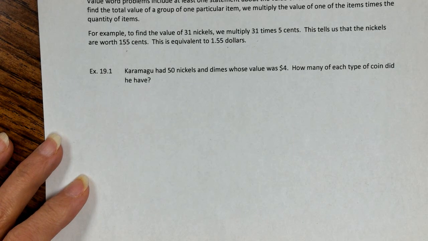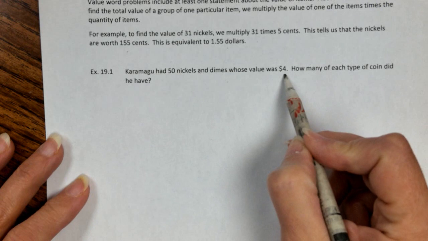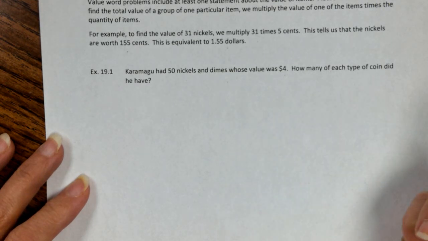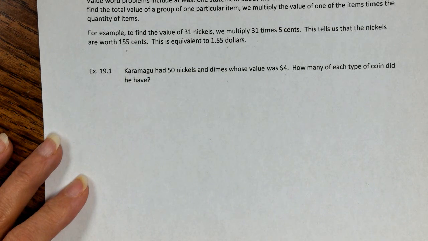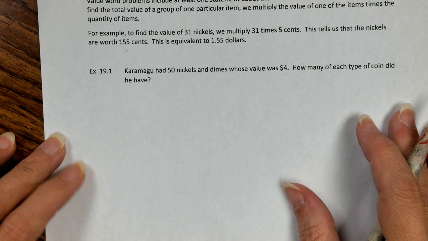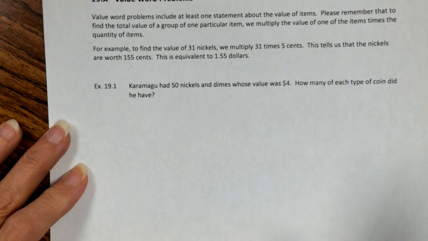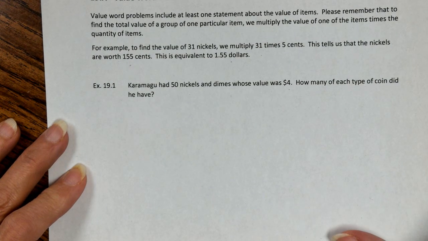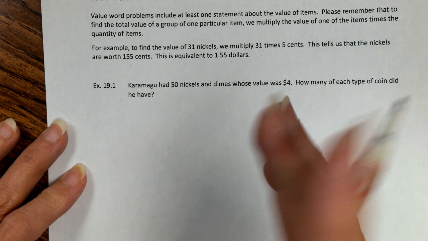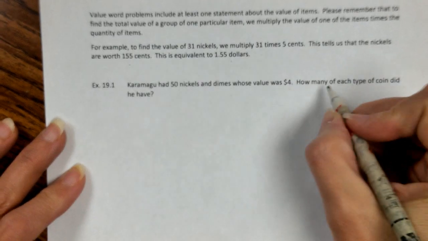This person had 50 nickels and dimes total. So it's not saying had 50 nickels and some dimes. It's a total of 50 nickels and dimes, whose total value was $4. All right, and then we're supposed to find out how many of each type of coin. All right, so to do this, we're going to write 2 equations based on this. There's always one equation about how many things there are, and then another one about their value. All right, every time.